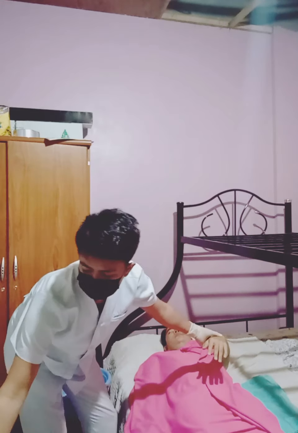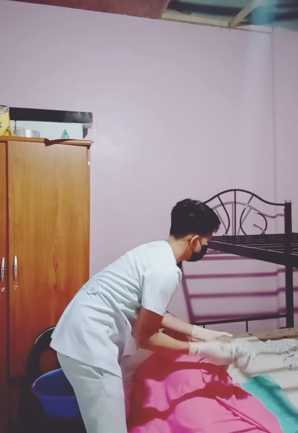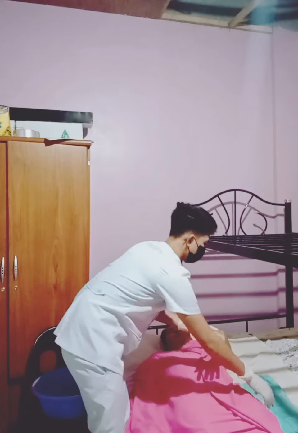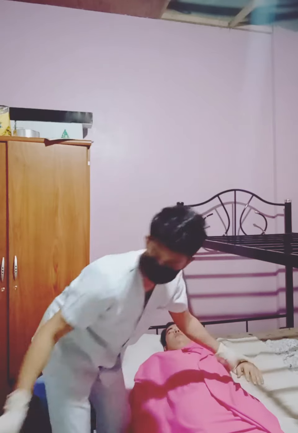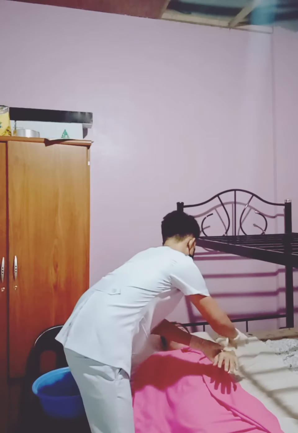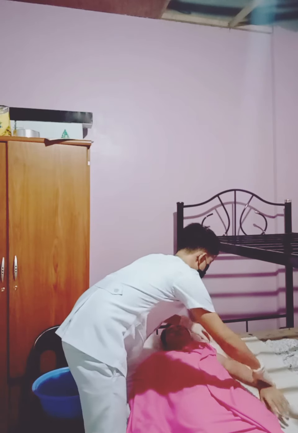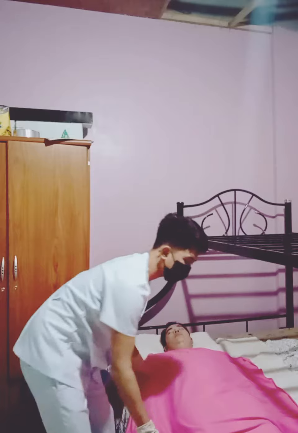And after that, pat dry the hand of the client using another dry towel. Make sure that everything is dry. Okay, and remove the bath towel and place it in the hamper. And you can use powder. And cover again the body, the arm of the client.